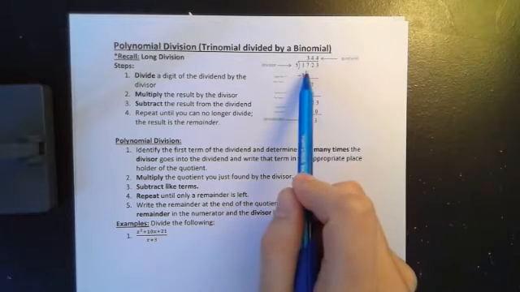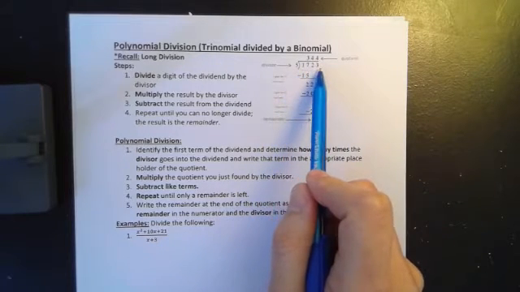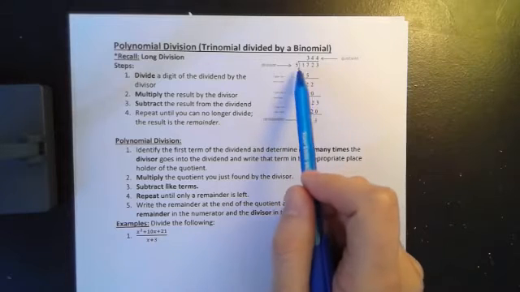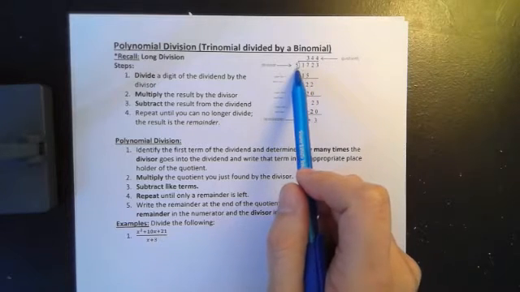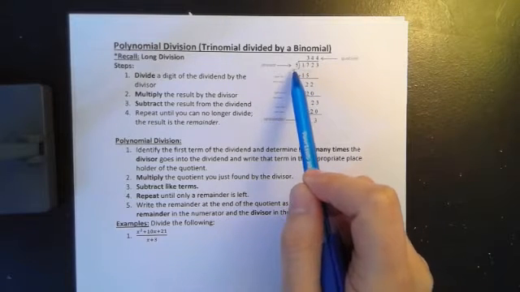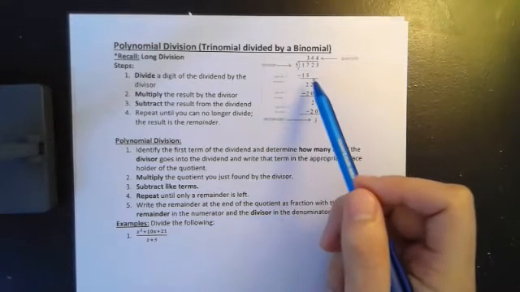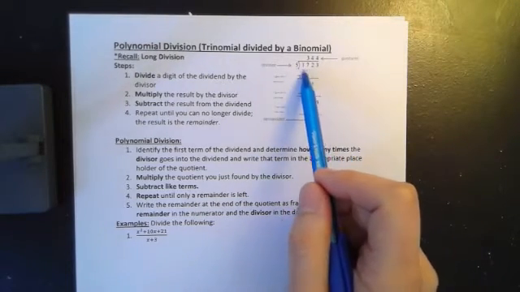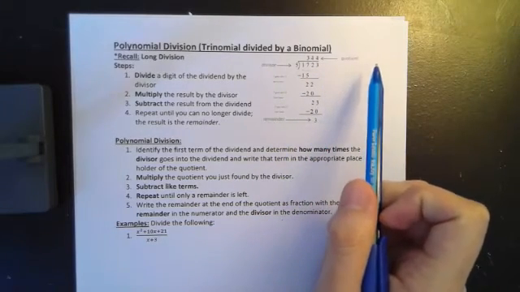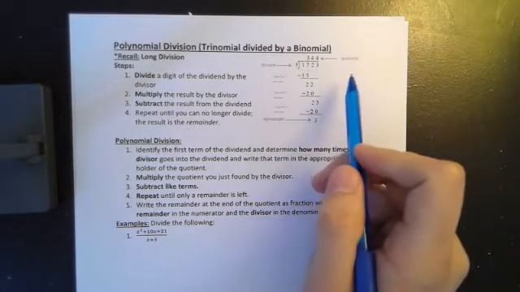In this case, because we have 1,723 as our dividend, 1,000 is the number we're trying to figure out how many times 5 goes into. How many times does 5 go into 1? Because 5 doesn't go into 1, we move over to 17. How many times does 5 go into 17? It goes in 3 times.